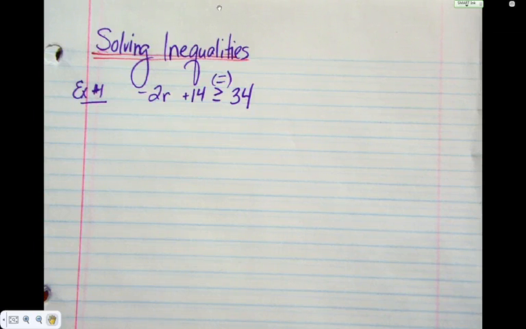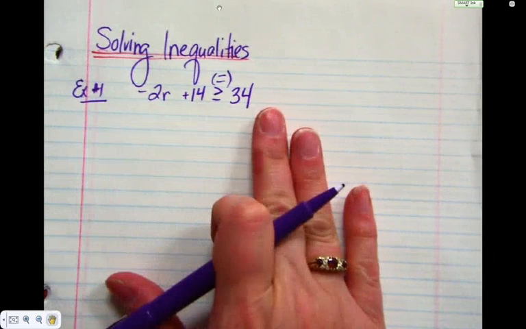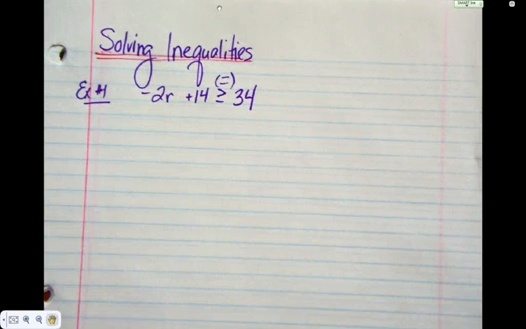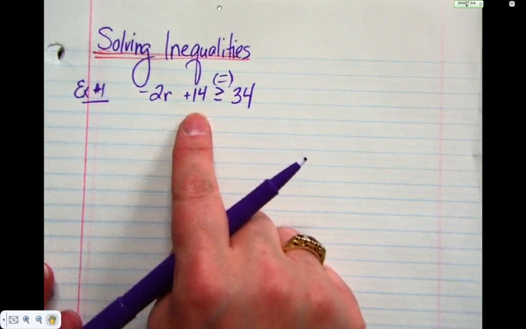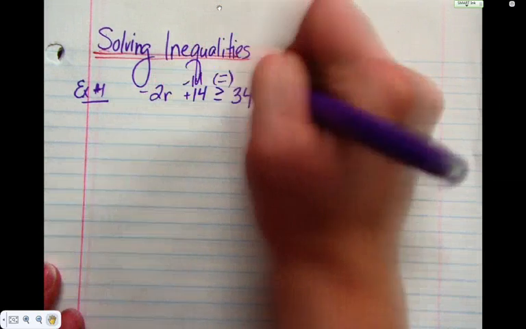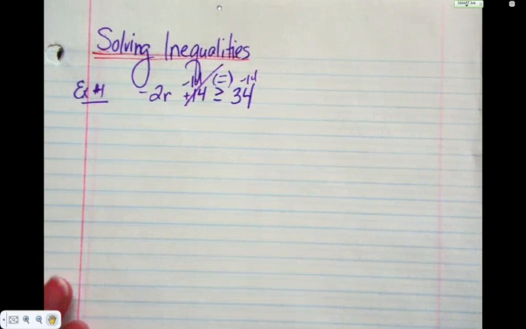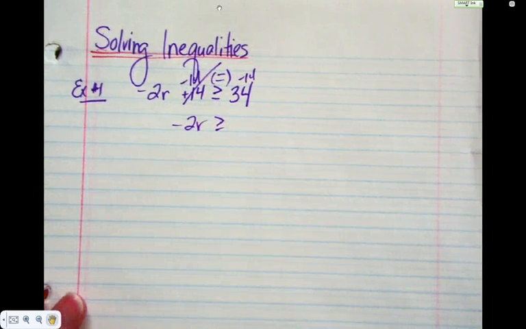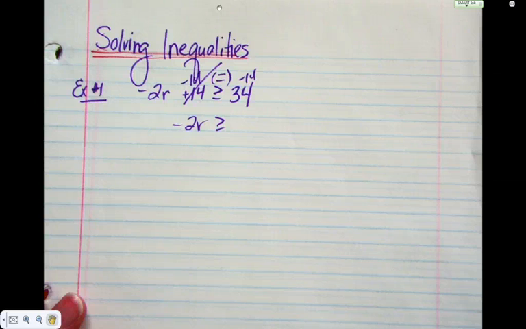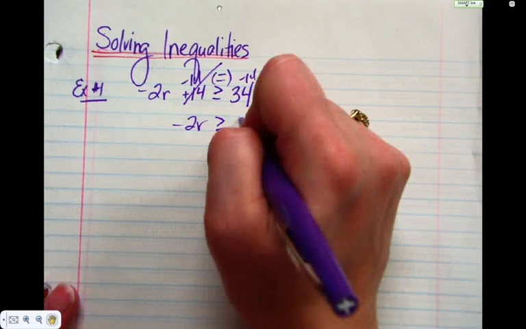Move all the variables to one side. So take a look. Do I have any variables on the right? Nope, so that's already done. So check, check, check, check, the first 4 steps. What are we up to now? Okay, get rid of the 14. What's the opposite of adding 14? Subtracting 14. So on the left I have negative 2r greater than or equal to, and on the right 34 minus 14, 20.